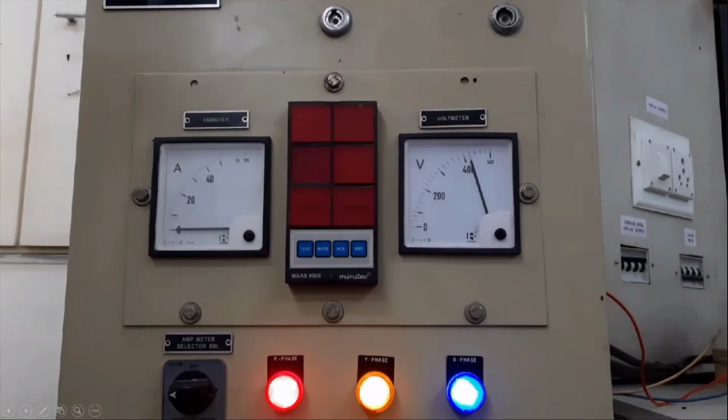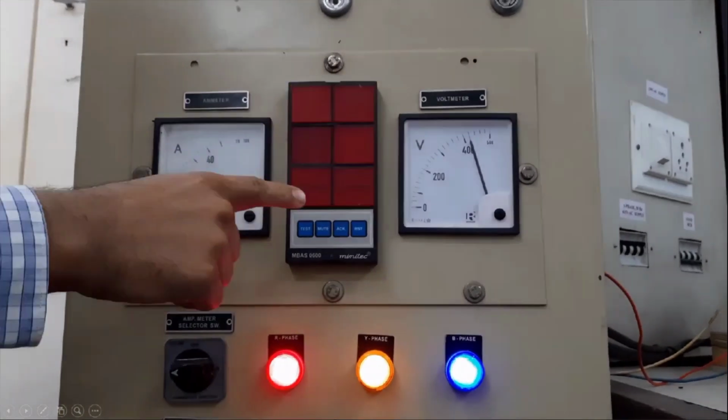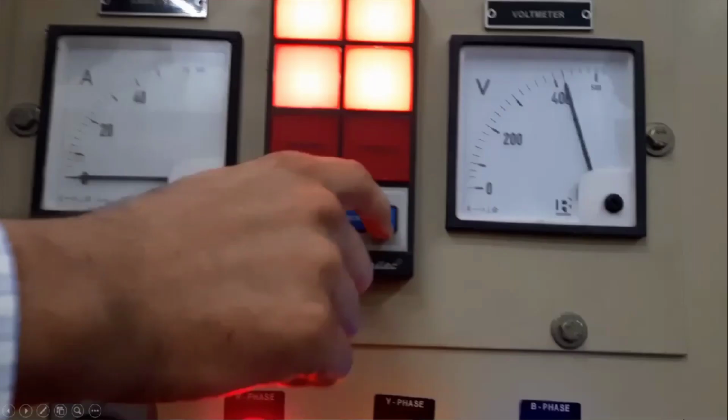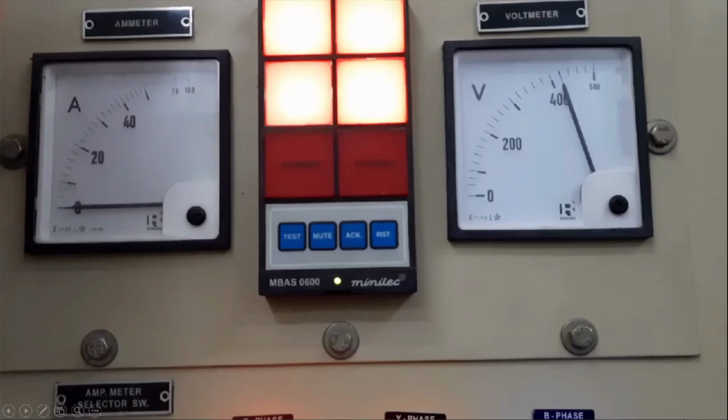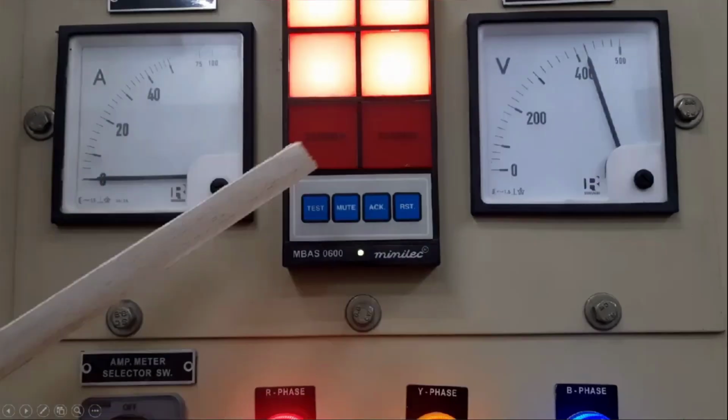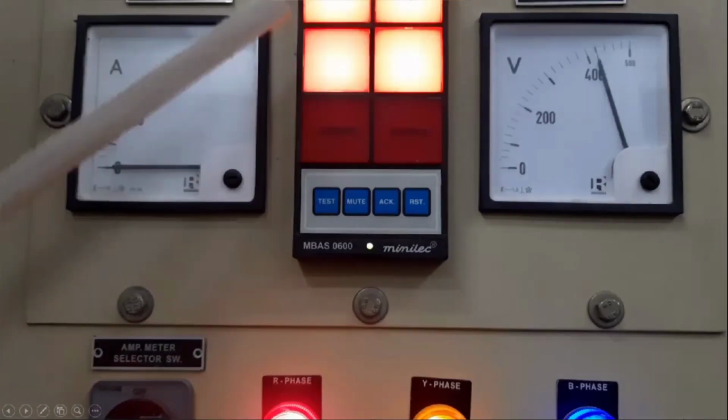Now you see, I would like to reset the fault, but it is not resetting. Why? Because first of all, operator has to come.